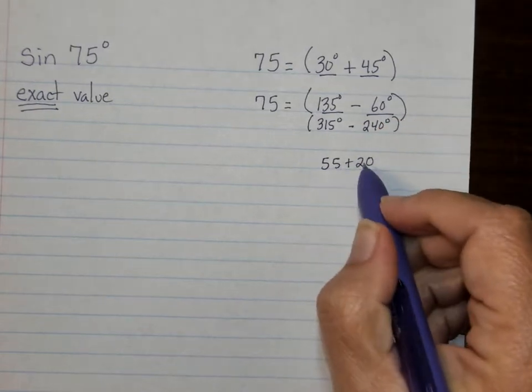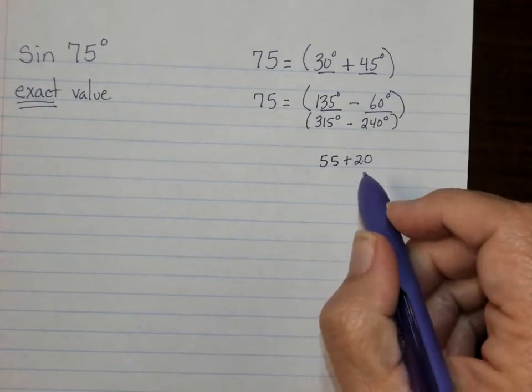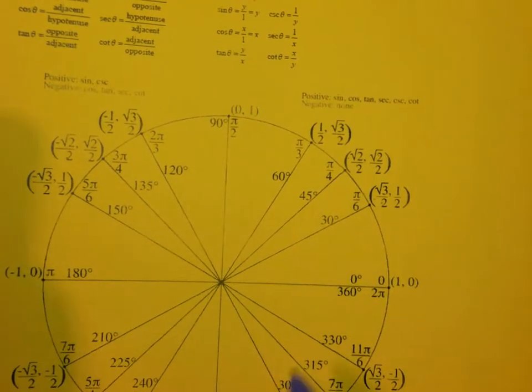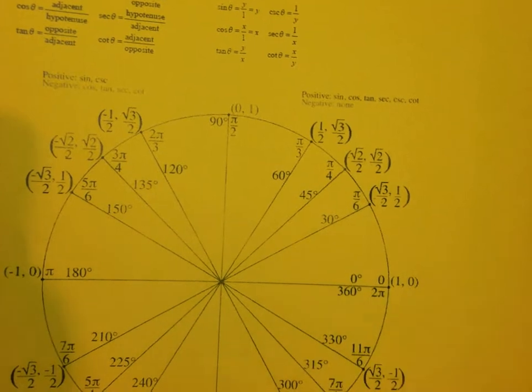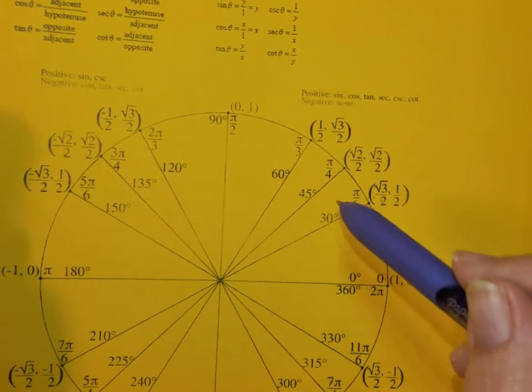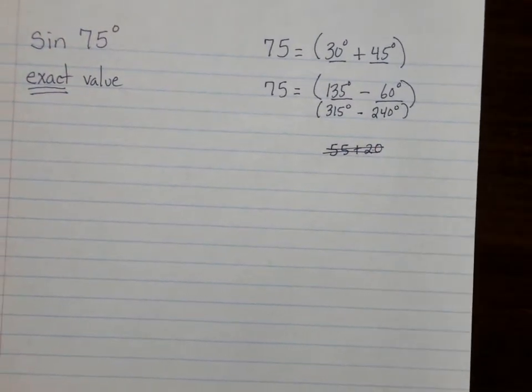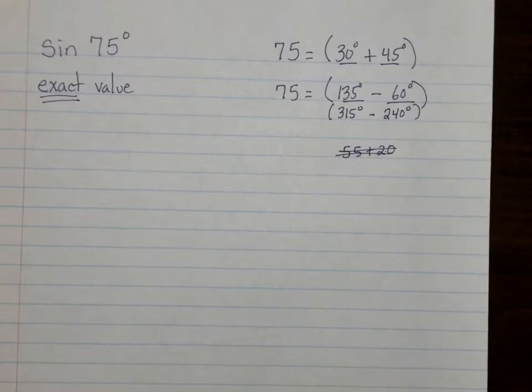Now, 55 and 20 does indeed equal 75. But that's not going to help us because those numbers are not on the unit circle, right? It has to be numbers that are on your unit circle. So this is not going to be helpful. It'll make total sense to you once we do one.